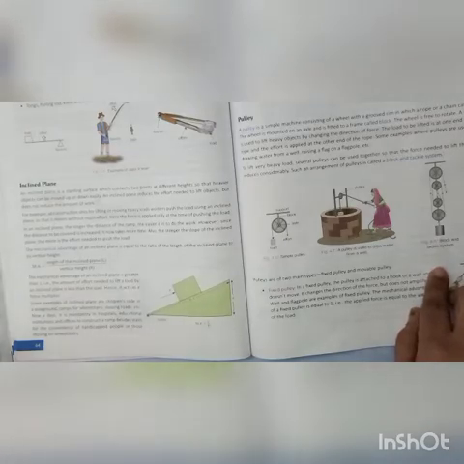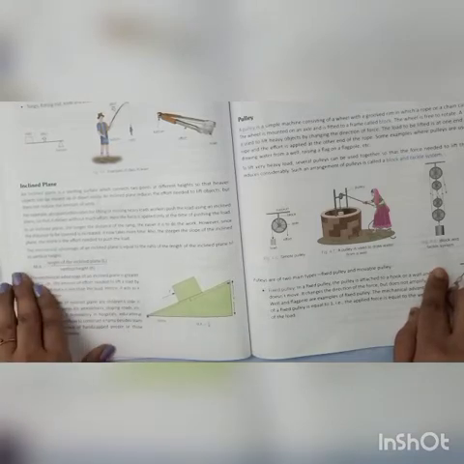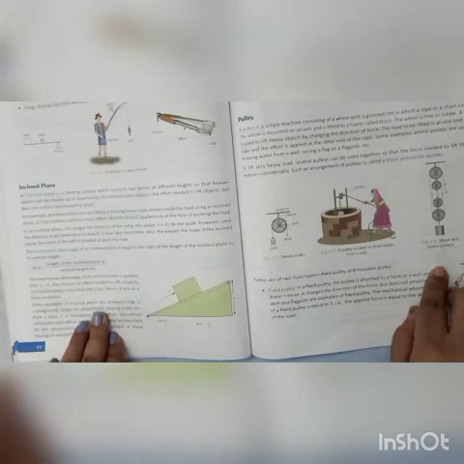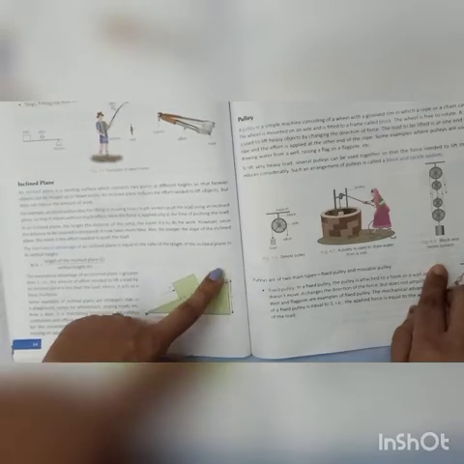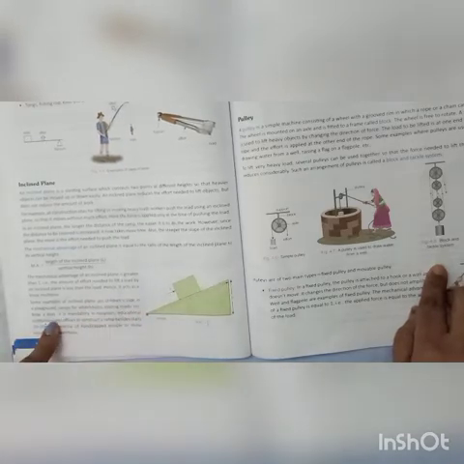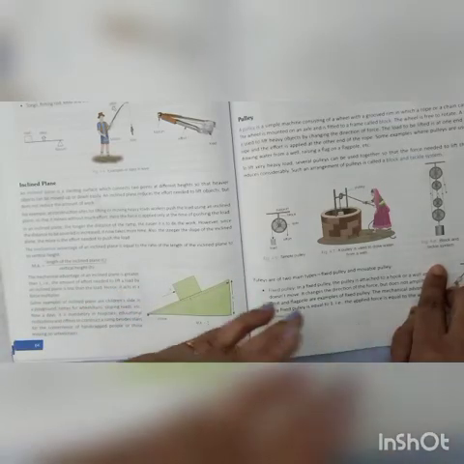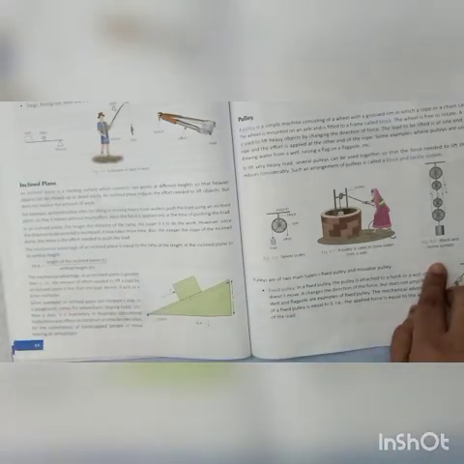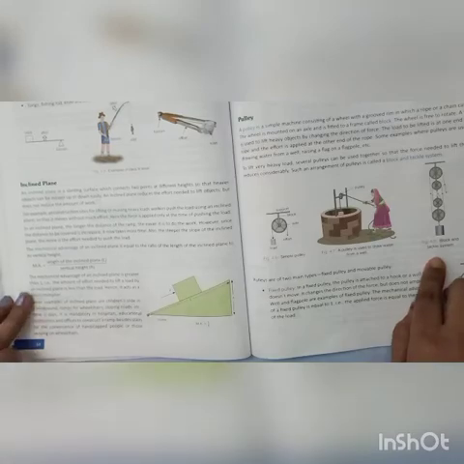Okay, so this inclined plane, here the longer the distance of the ramp, the easier it is to do work. So here what happens, if the ramp is more longer, मतलब ये जो स्लैंट लाइन है ना, ये बहुत ज़्यादा दूर तक बनाया हुआ होगा, तो वो उसमें कैसा रहता है, फिर वो चढ़ने में इजी होता है, उतरने में भी इजी होता है.